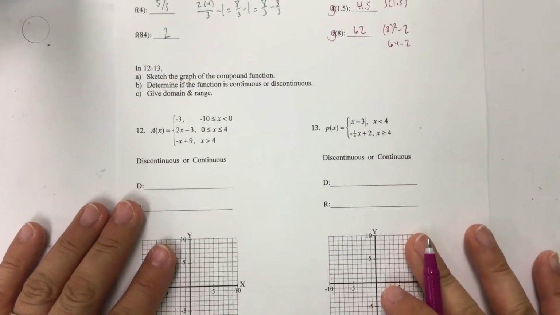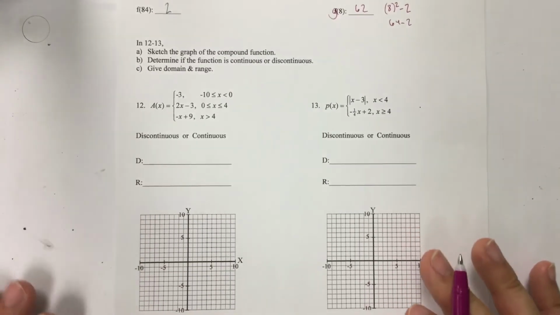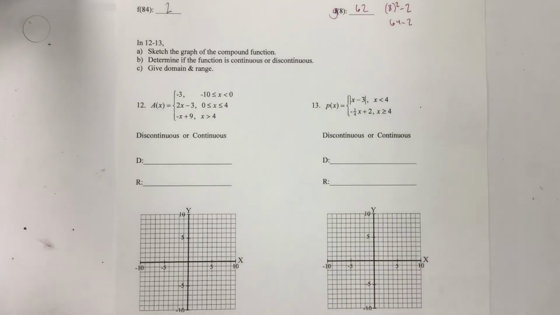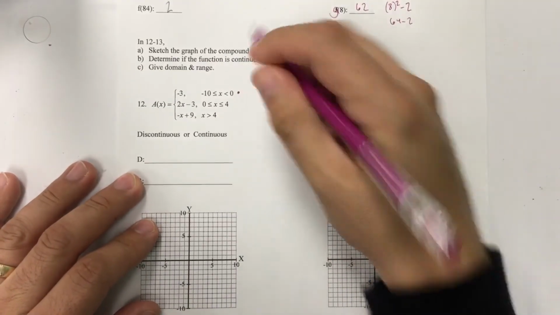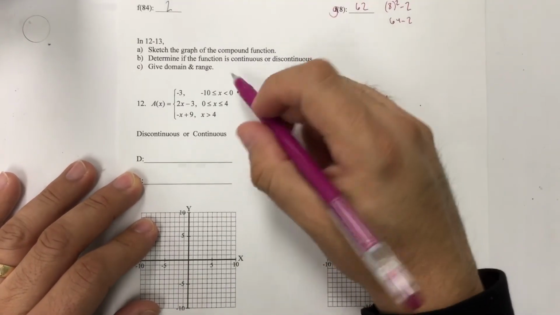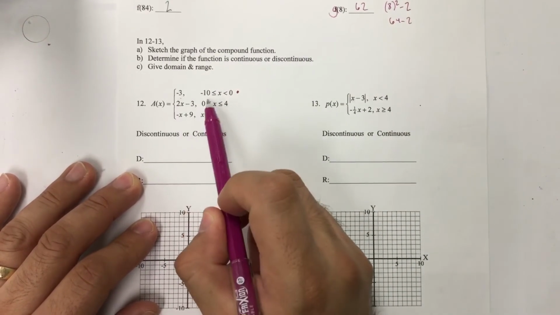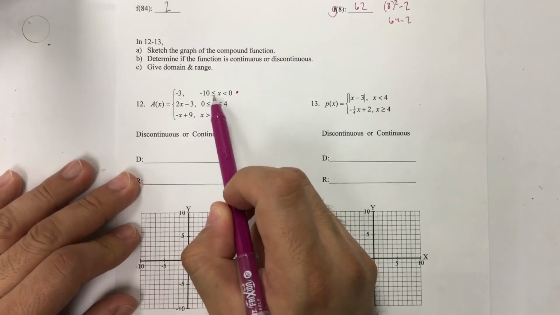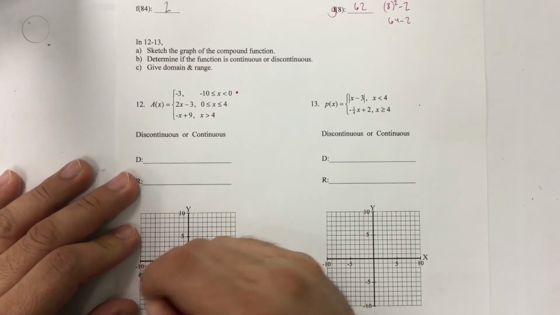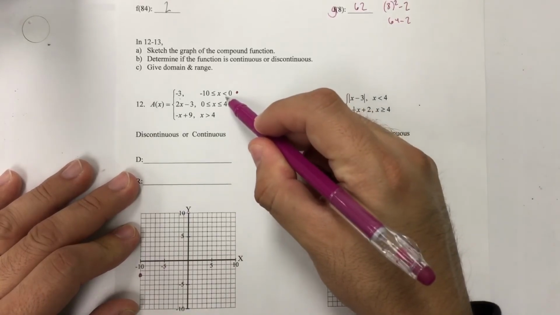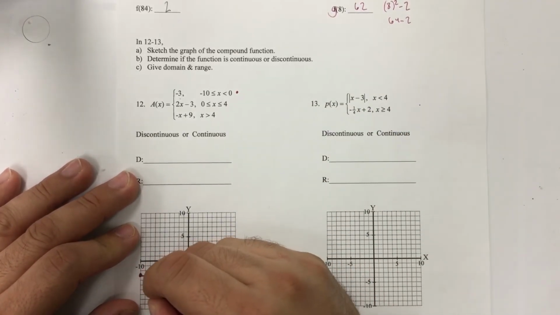And last, we're on to the piecewise function. Sketch the graph of the compound function, determine if the function is continuous or discontinuous, give the domain and range. Okay, so I'm going to do this one in purple. And I like to create the charts, but this is a constant line here, so I know they're all going to be negative 3 from negative 10 to 0. Negative 10 has an equal bar, so 1, 2, 3, closed circle. And 0 has no equal bar, so that's going to be an open circle. And there is my constant graph.